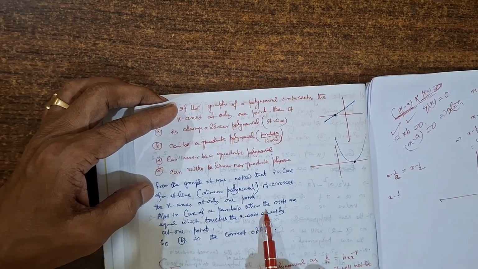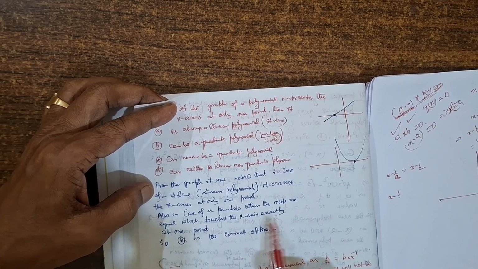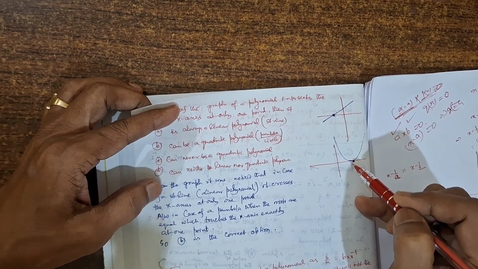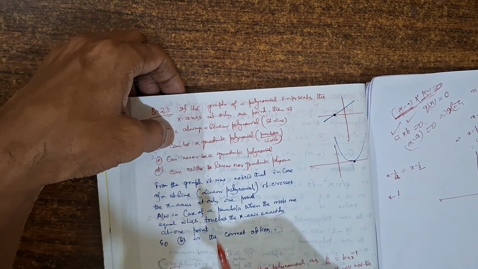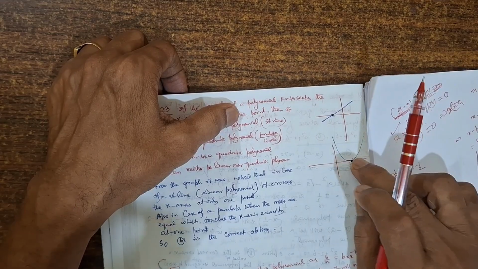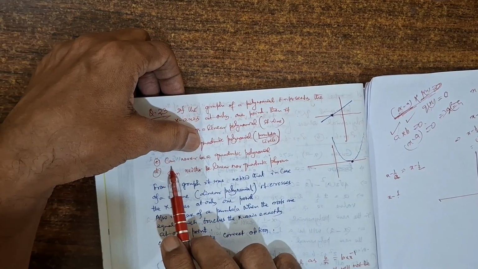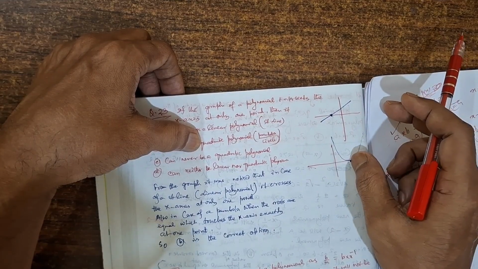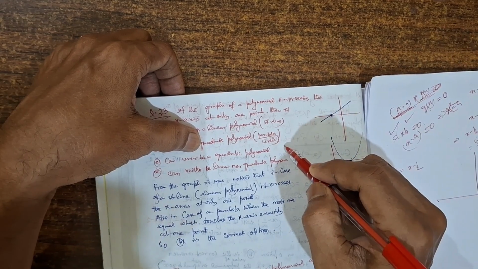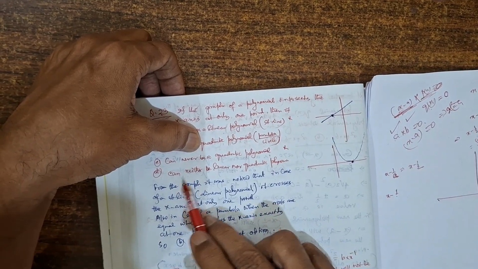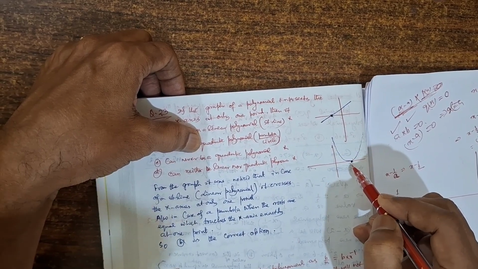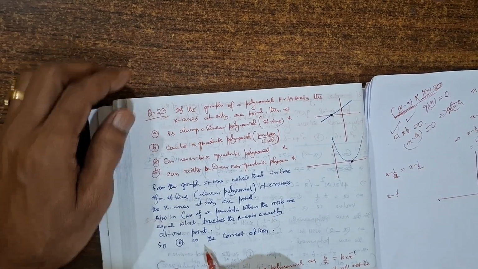Also, in case of a parabola, when the roots are equal, it touches the x-axis exactly at one point, but it has two roots, the same root twice. So B is the correct option. Can be a quadratic polynomial, yes. It is always linear, not possible. Can never be a quadratic polynomial, not possible, because in a quadratic polynomial it is possible if two roots are the same. Can neither be linear nor quadratic, also not possible. So B is the correct option.